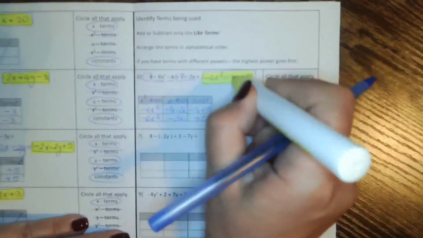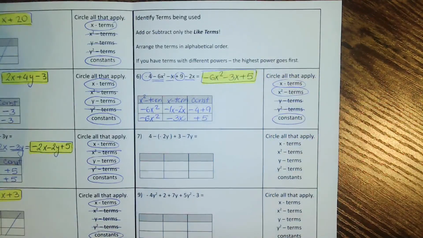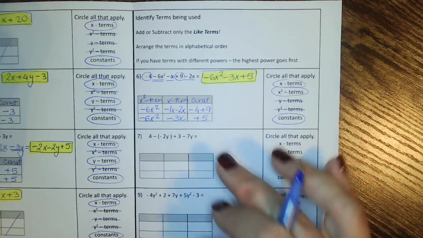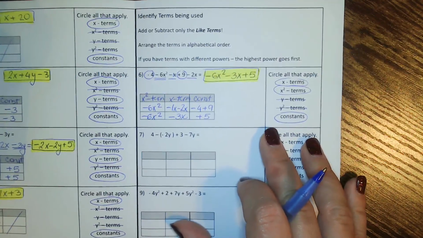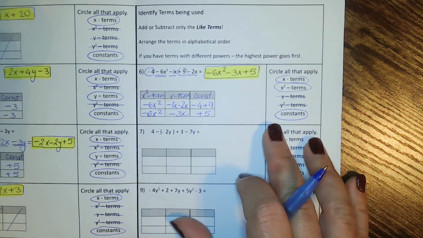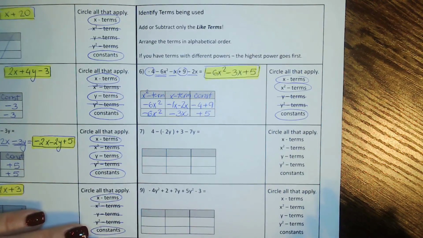At this point, if you pause the video and try the last problems we have here, that would be great. Then check your answers with me or go along.